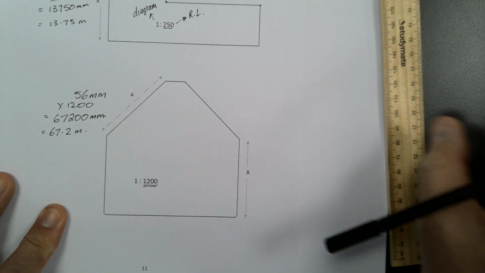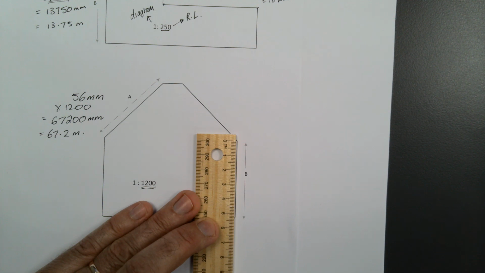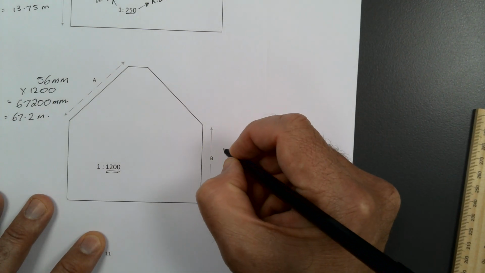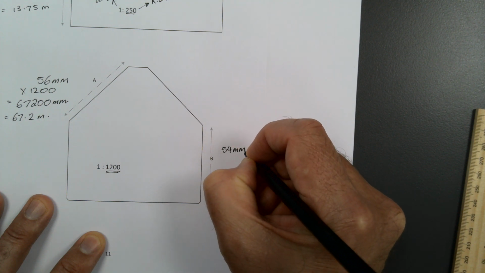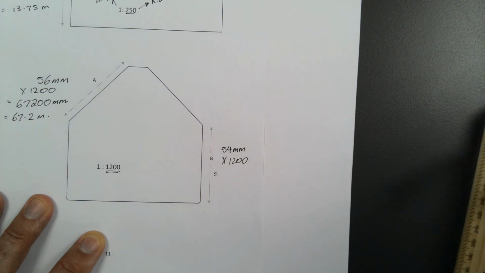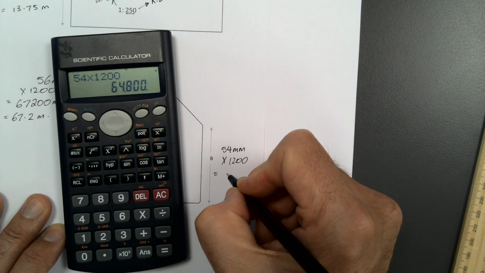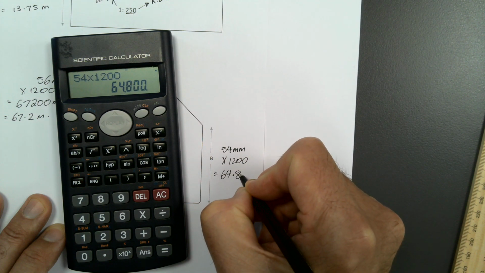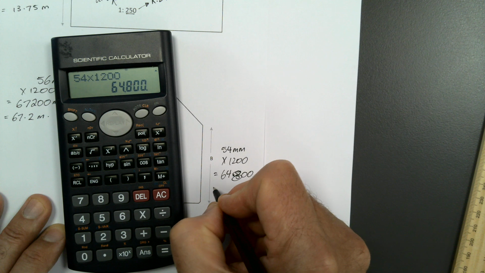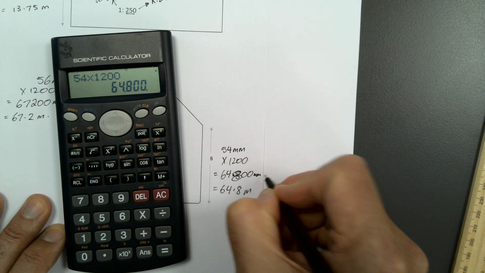All right, now over here, I'm going to call that 54. Oh, yeah, I'll go 54 millimeters. So 54 millimeters, timesing it by 1200. 54 times 1200, that's 64,800, but to get it to meters, it's 64.8 meters. That one there is millimeters.